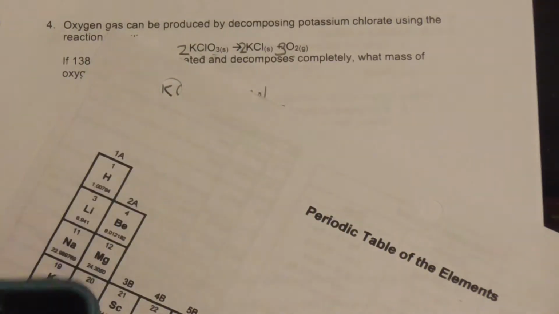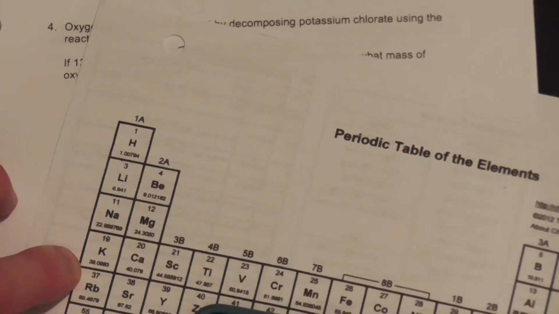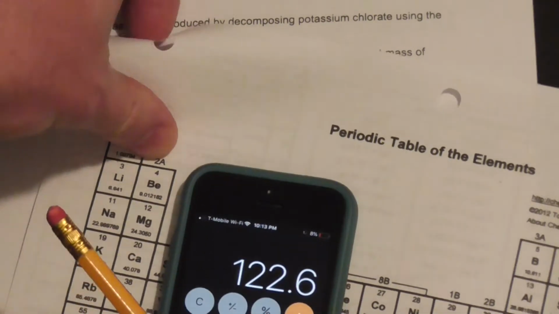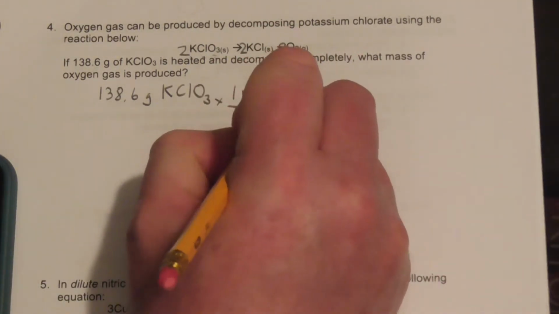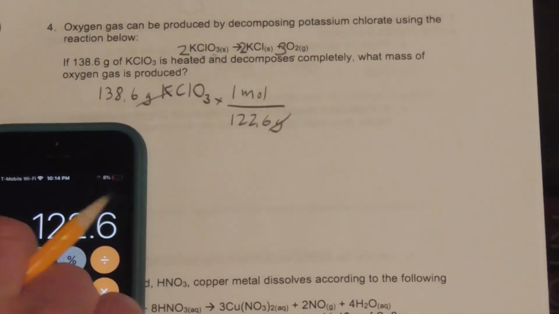So now for potassium chlorate, potassium is 39.1 we can call it, plus chlorine is really 35.5, and then I have 3 oxygens, which is 48. 16 times 3 is 48. My gram molar mass is 122.6. So my grams cancel out, all I'm left with are moles.